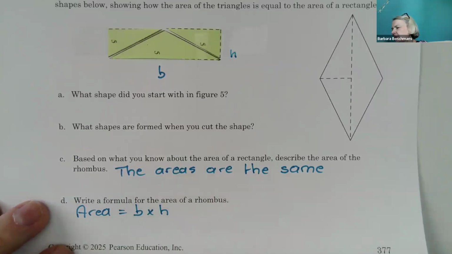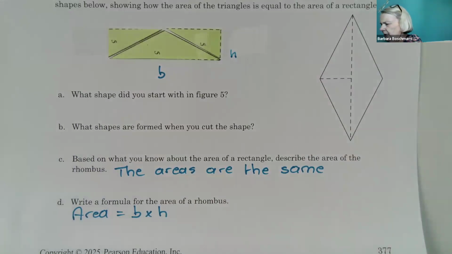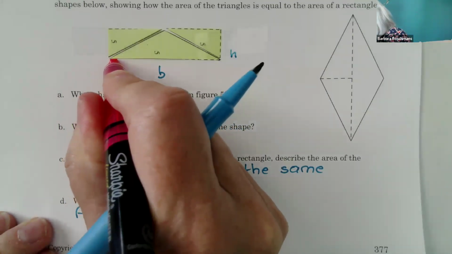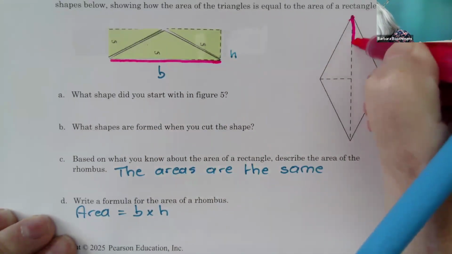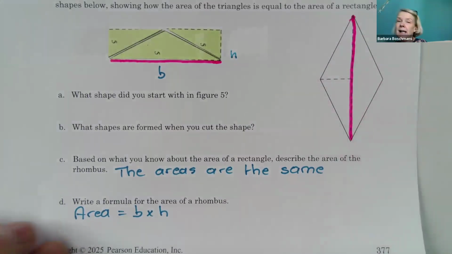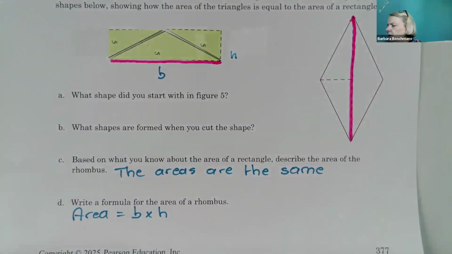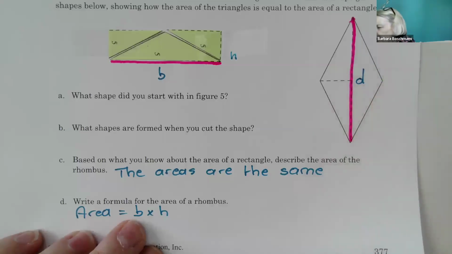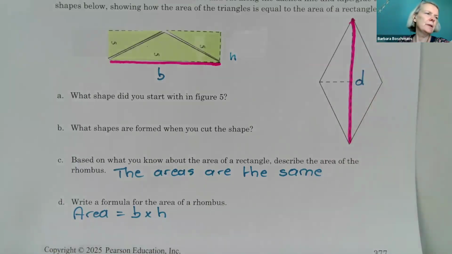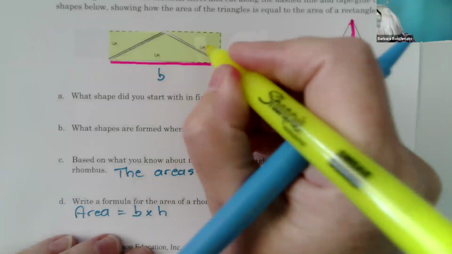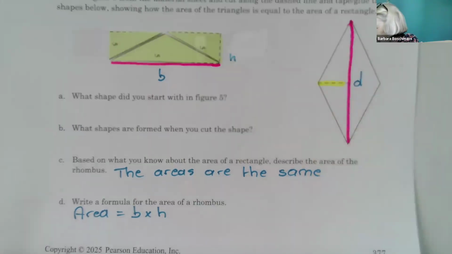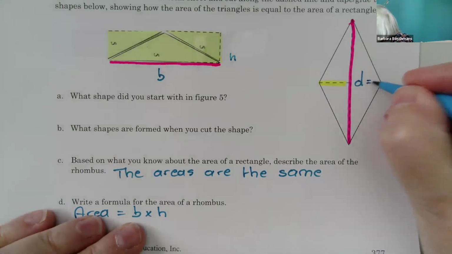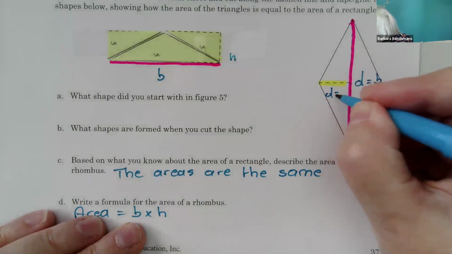Of course, if you look at those dotted lines in here, this is inside of your rhombus. We call that a diagonal. So I'm going to call that D. The height over here, not going to see that, but I will highlight it here. So this D is now equal to B, and this D is now equal to H.